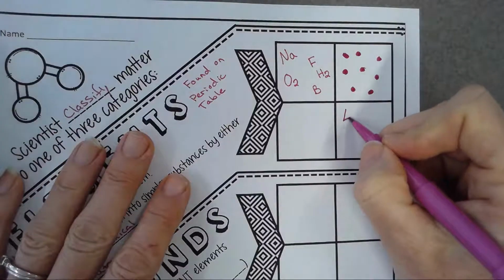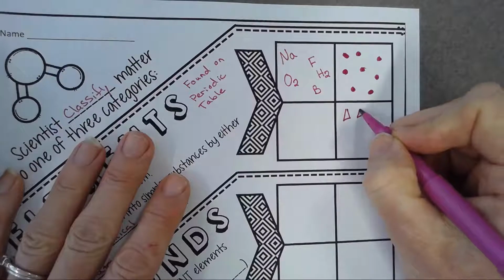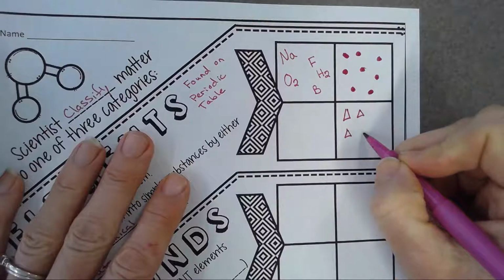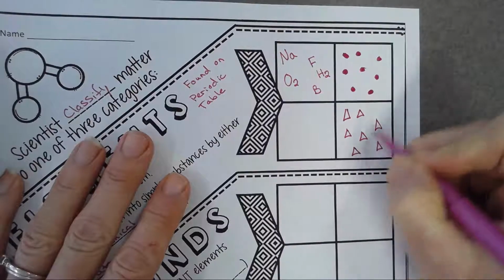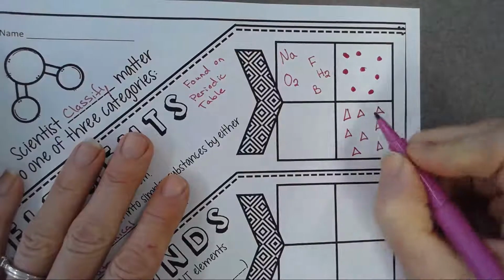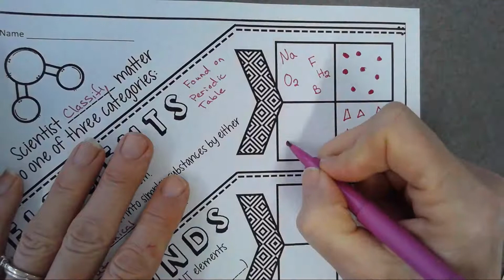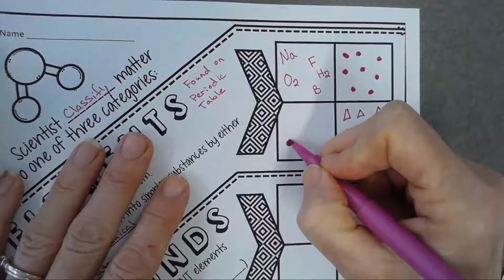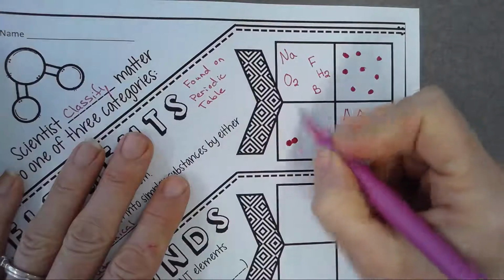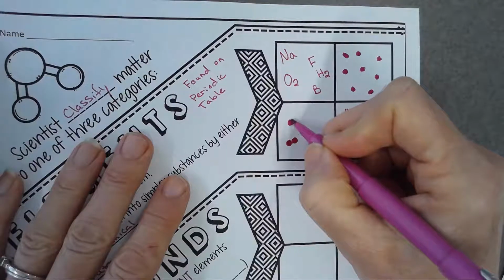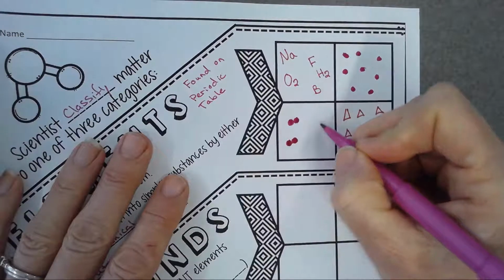So again, it's singular, it's on its own. You can't break it down any more than it already is. It's just there. And a molecule, and again, this is not on the test, you don't need to know this, but it's good to know, is when you have like two oxygens joined together. But that's considered an element.